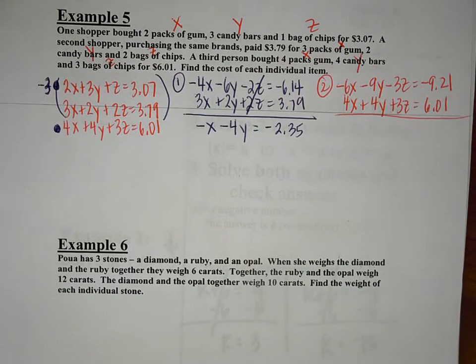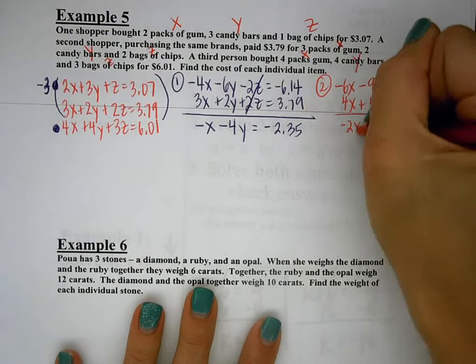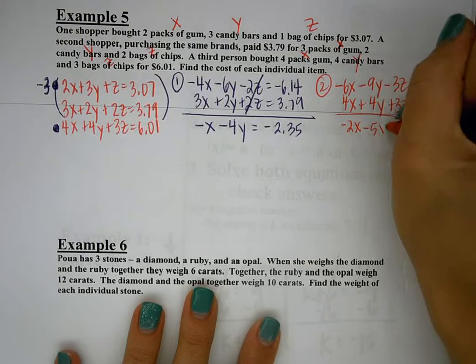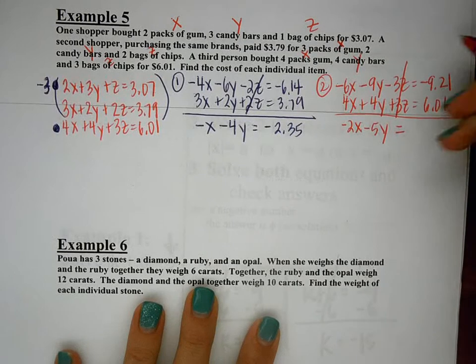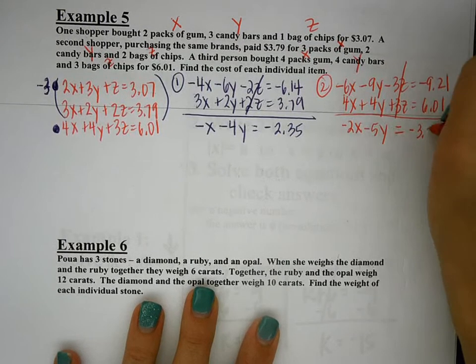When we add down, -6x and 4x makes -2x. -9 and +4 makes -5y. Our z's cancel. And then it equals, when you subtract there and take the sign of the bigger number, we get negative 320. Perfect.